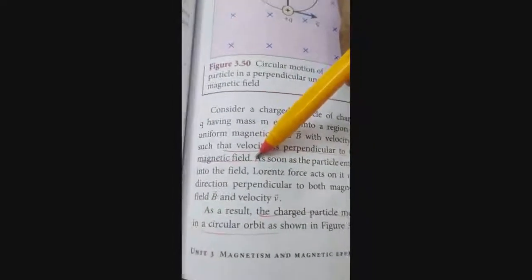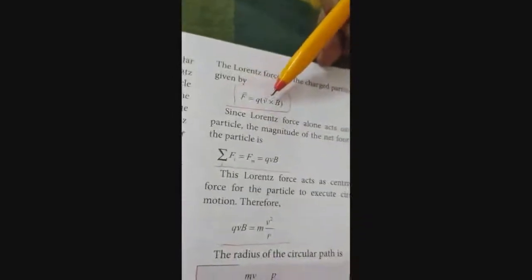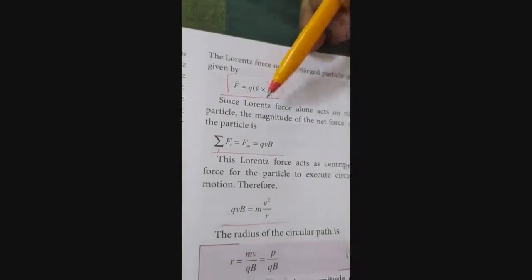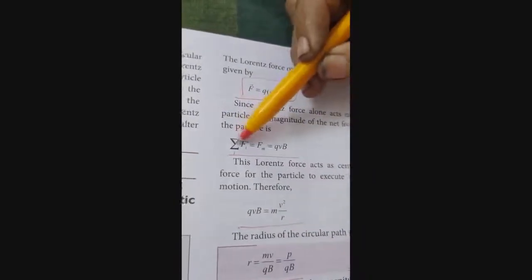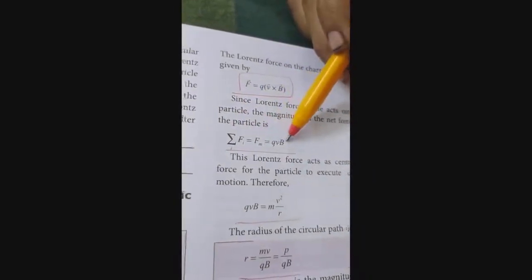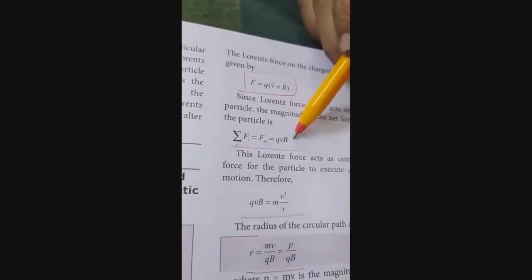And usually the velocity is perpendicular to the magnetic field, and so the magnetic Lorentz force becomes F vector equal to q into v vector cross B vector, and so you can directly write F_m is equal to Bqv, because sin theta will become 1, because theta is equal to 90 degrees.